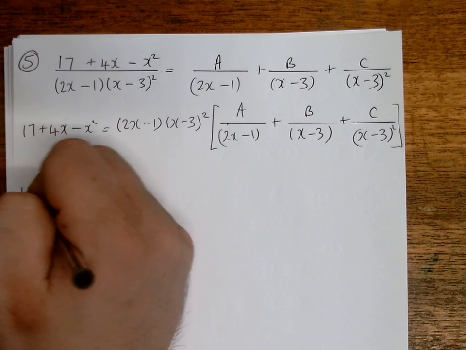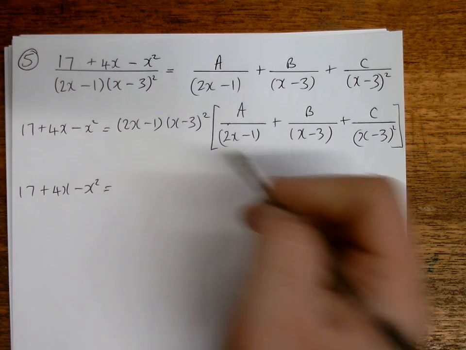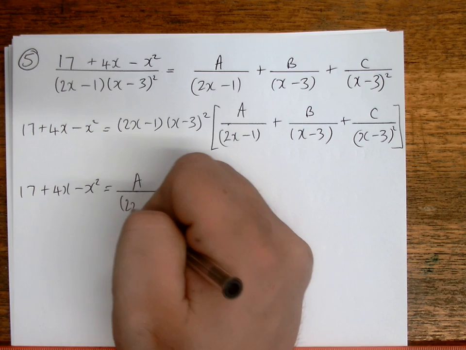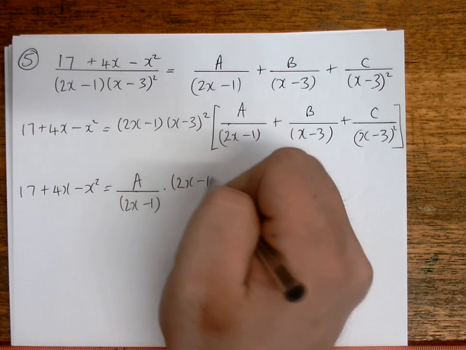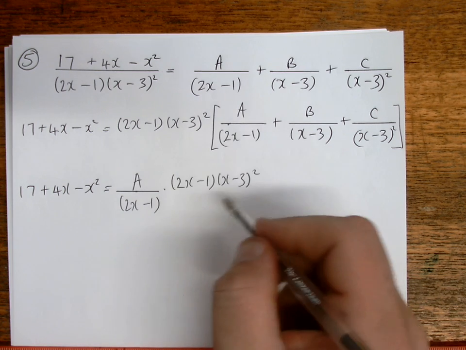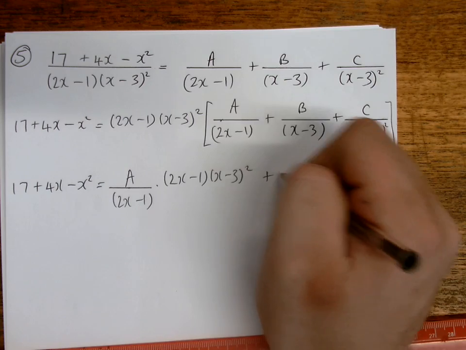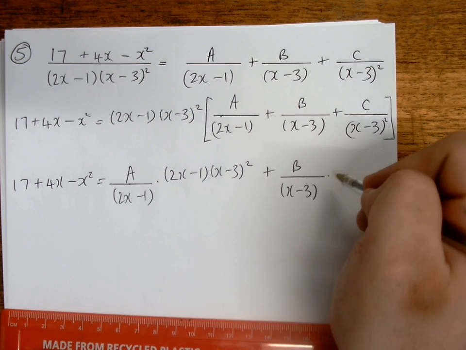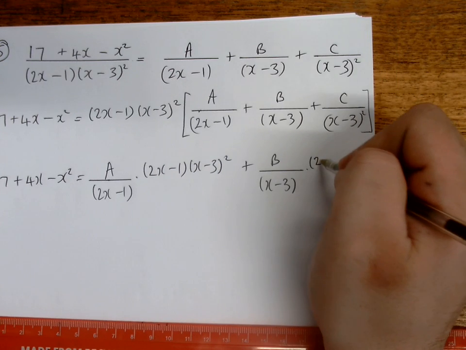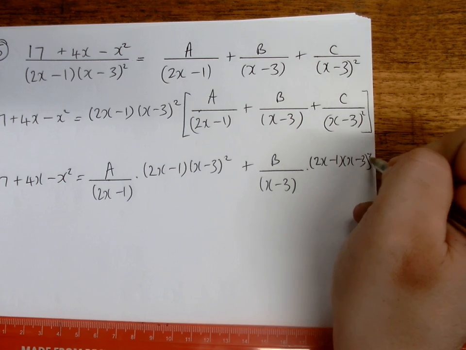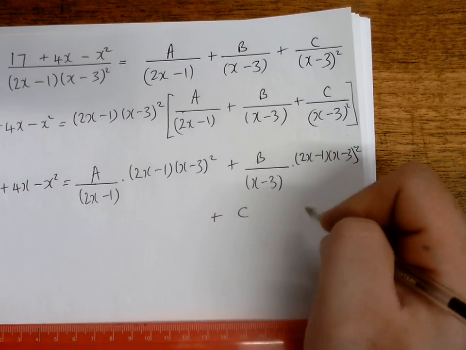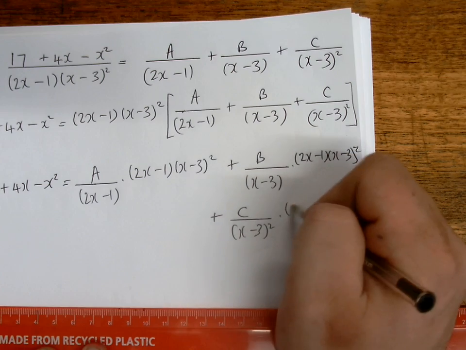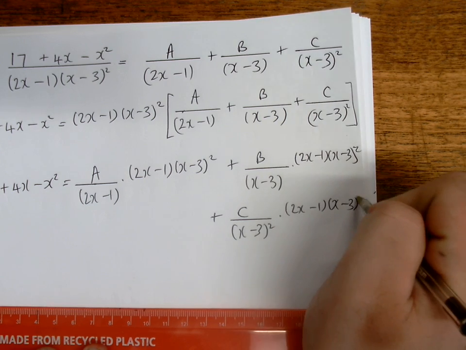Okay, so when you proceed to multiplying it out, you'd have a then over 2x minus 1 times 2x minus 1 x minus 3 all squared, and then you've got the b over x minus 3 times what have we got, 2x minus 1 x minus 3 all squared, and then plus then c over x minus 3 all squared times 2x minus 1 x minus 3 all squared.